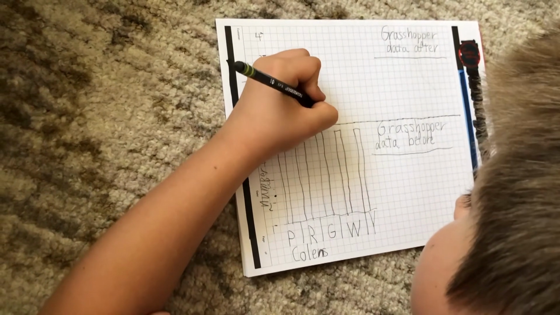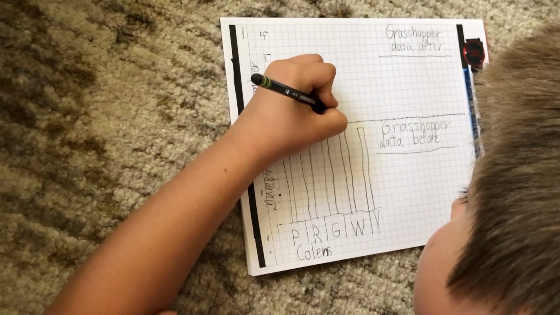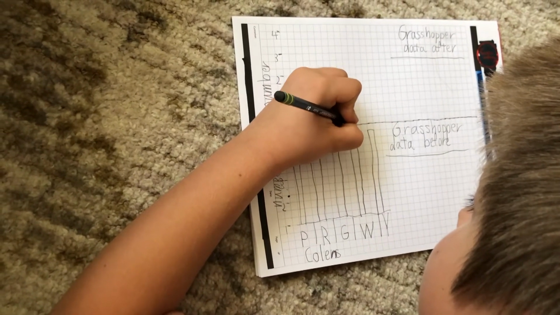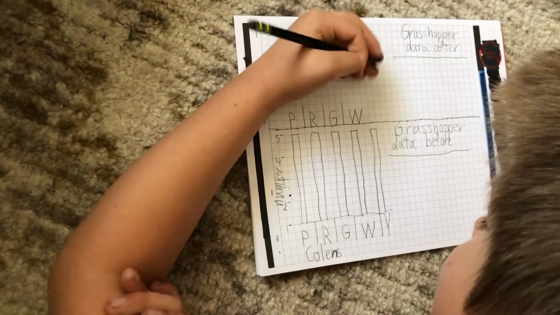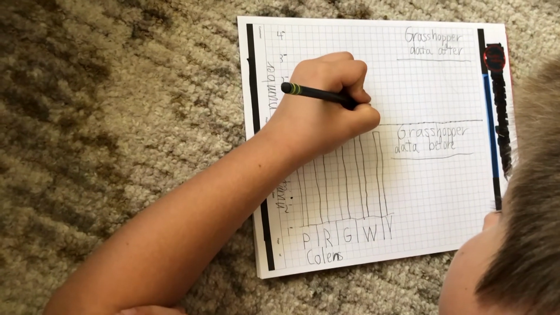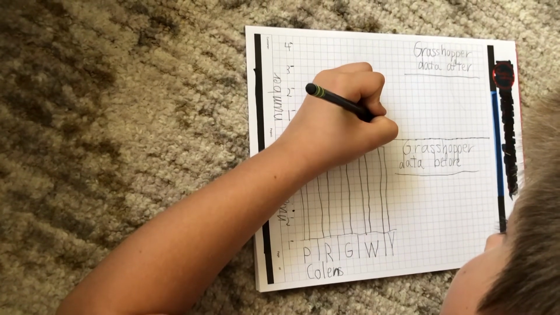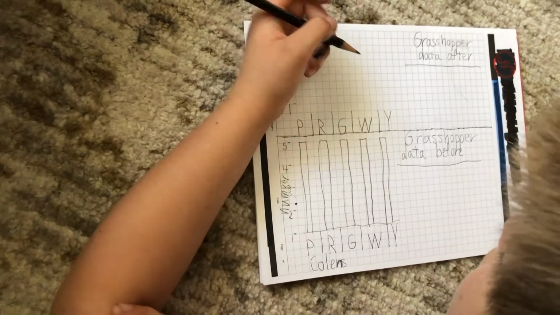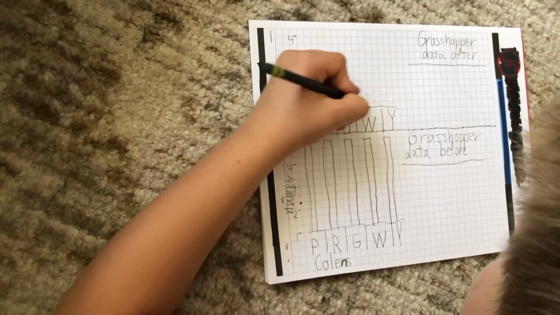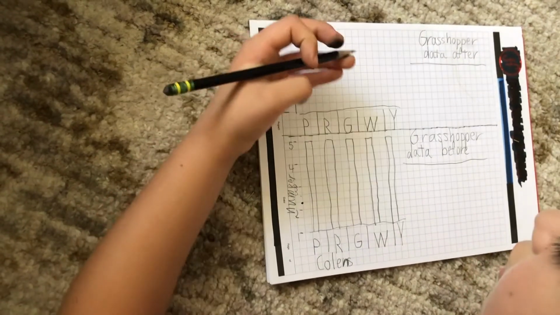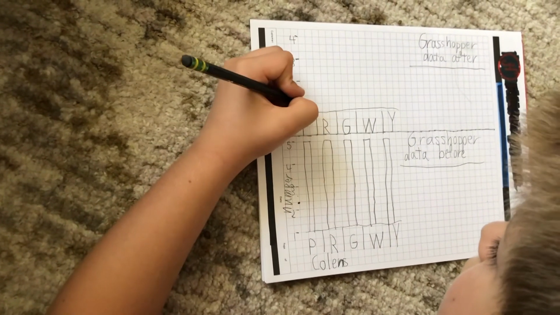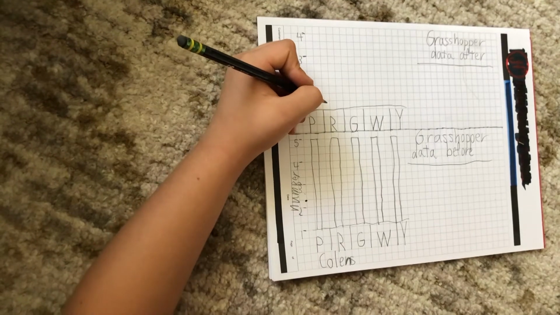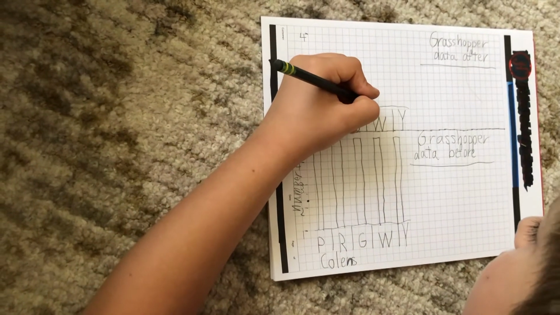And we're doing the same categories in the same order for the second graph. Yep. Okay. The highest one, which is white, is 3.